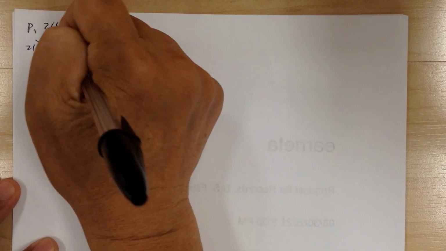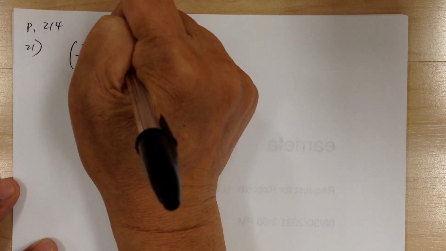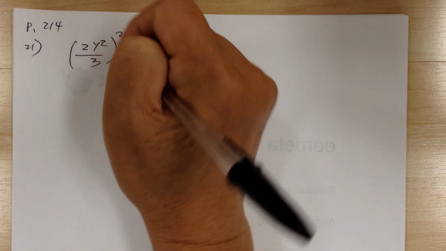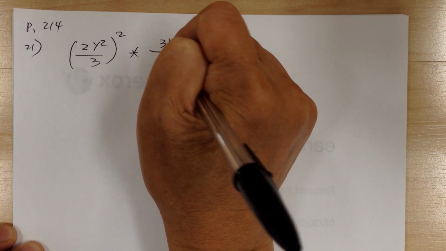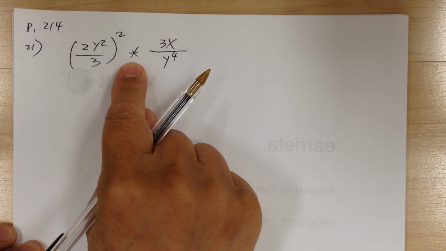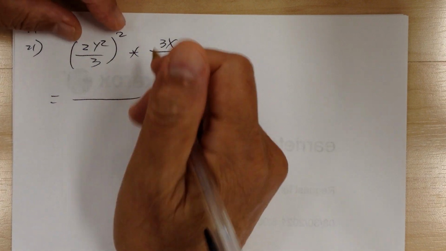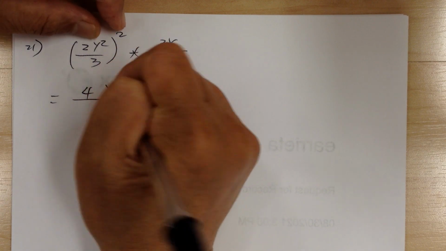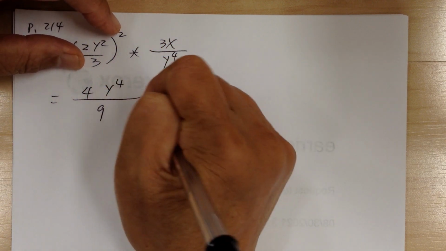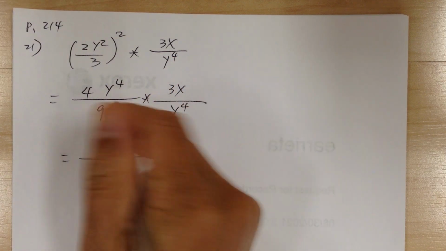Okay, number 21. You have 2y squared over 3, squared, times 3x y to the 4. So you have multiplication and exponent, so do the exponent first. So 2 squared is 4. Y squared to the 2 power is y to the 4. 3 squared is 9. Okay, so now you're ready to multiply.